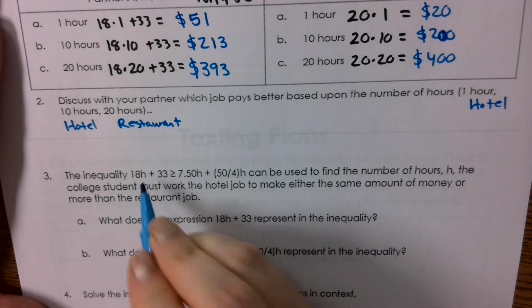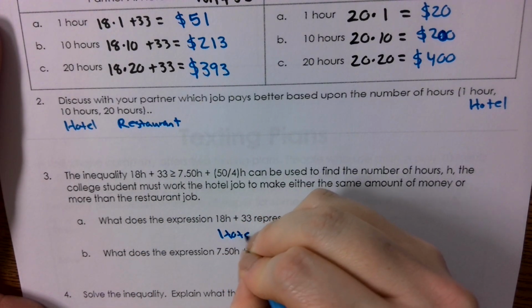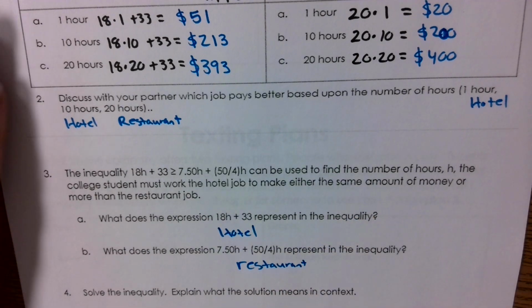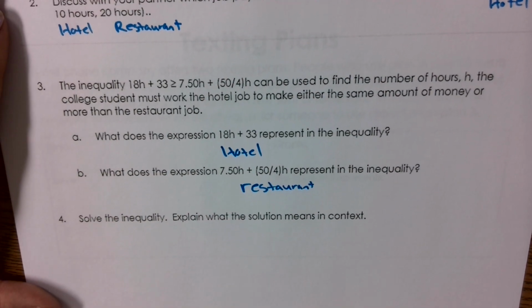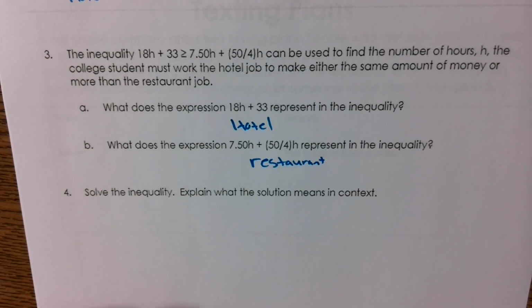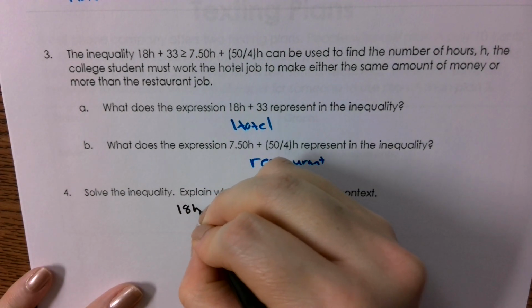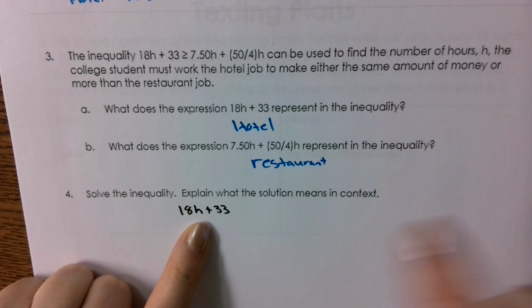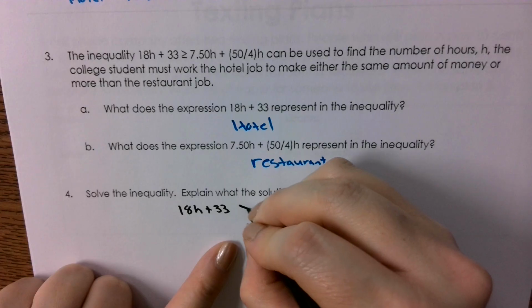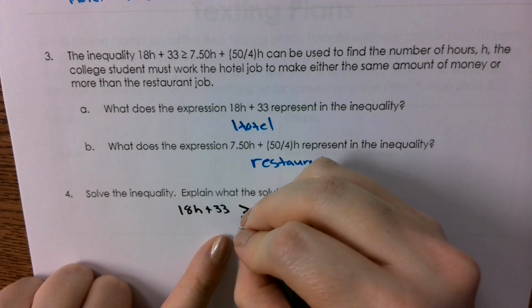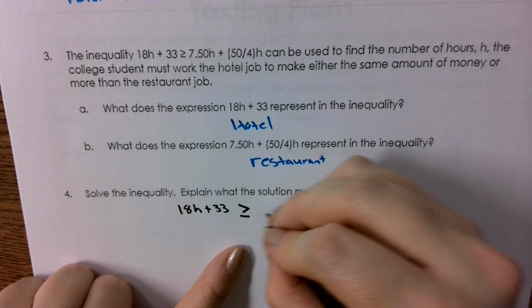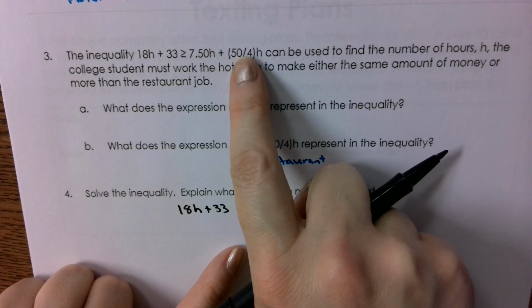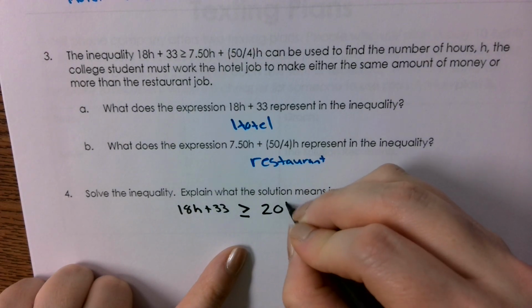Again, this first part of the expression is going to represent our hotel. The second part of our expression is going to represent the restaurant, or job B. So then we're going to solve our inequality and identify the interpretation. So 18H plus 33, we want to know at what point is the hotel going to be greater than or equal to the restaurant, which, like I said, that's 7.5H plus the 50 over 4 times H, that just comes out to 20H.